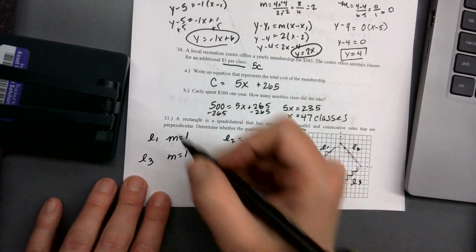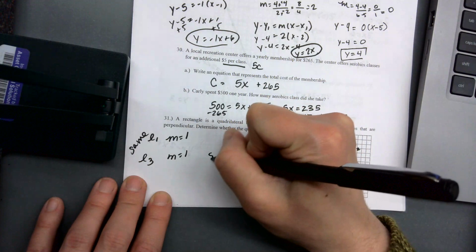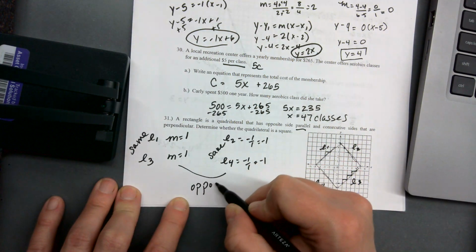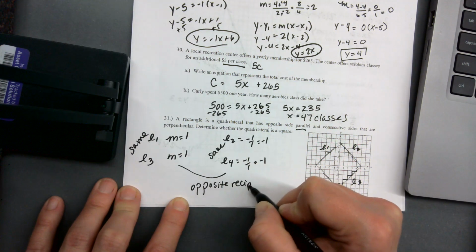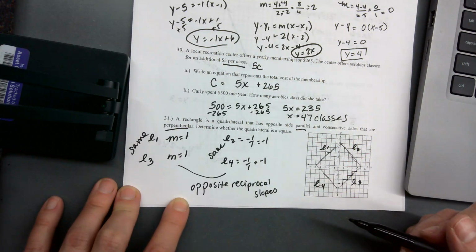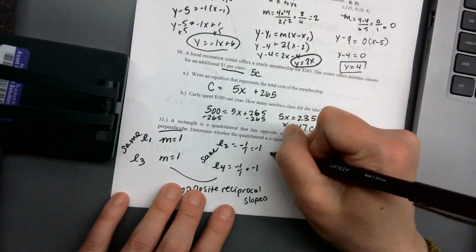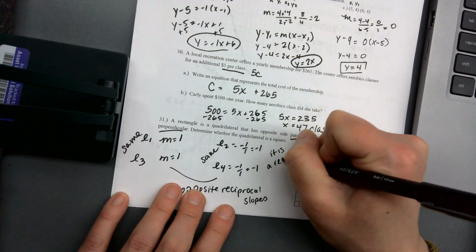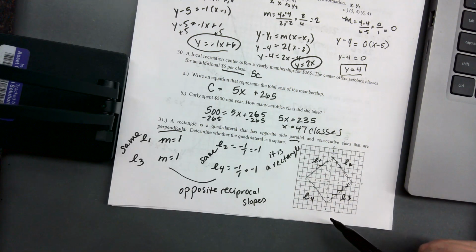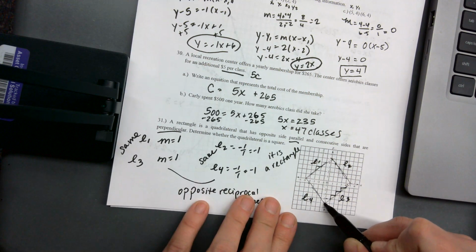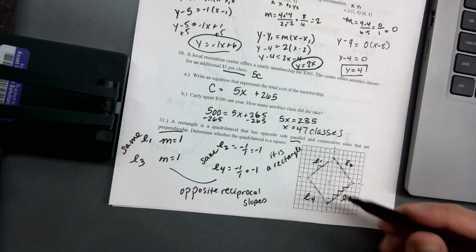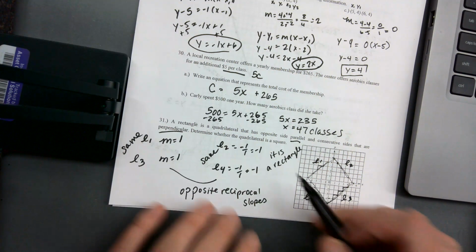And they're opposite reciprocals. So these are the same slopes. These are the same slopes. And then these are opposite reciprocals. So they are perpendicular. So it is a rectangle. At least to find the length of the sides, you would need the distance formula. But if you notice here, -5 to 5, -5 to -5, they would be the same lengths. Okay, but we really aren't too concerned with that. So yes, it is.